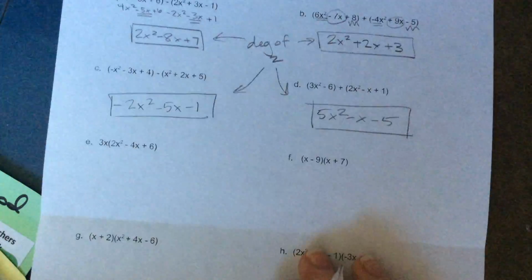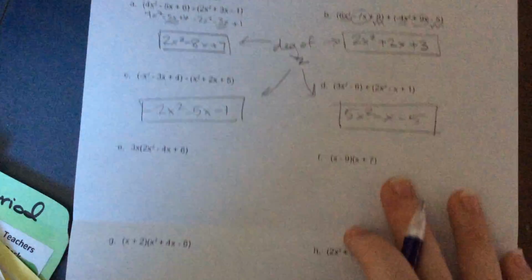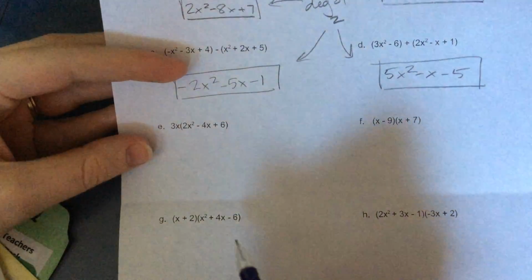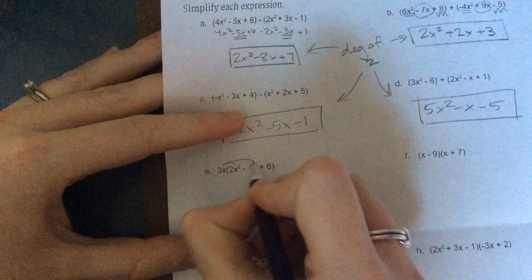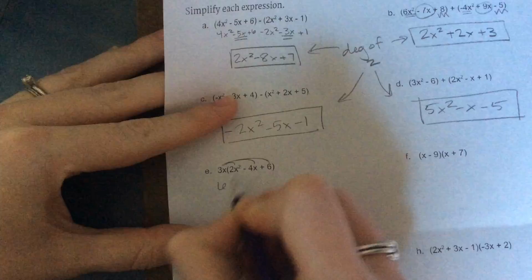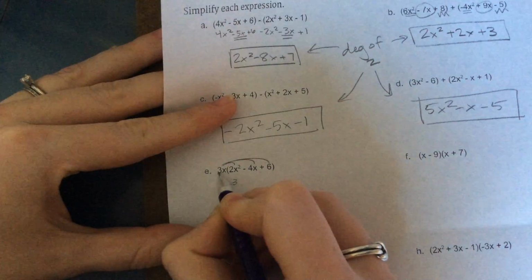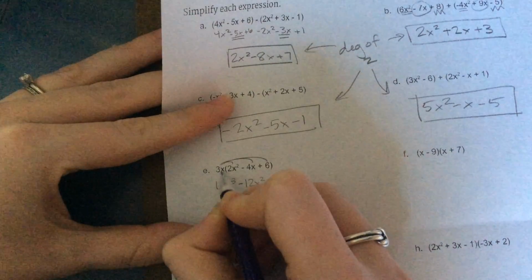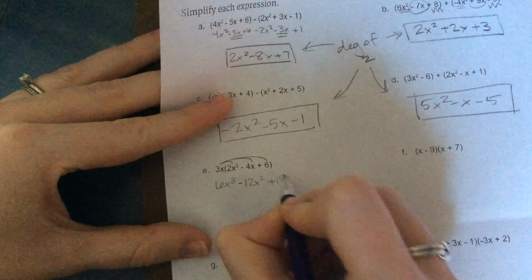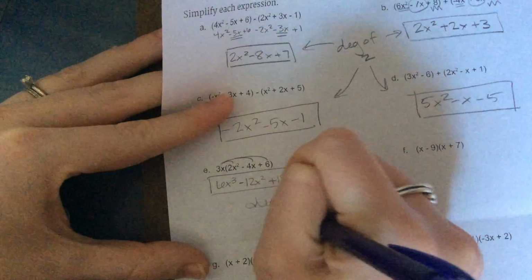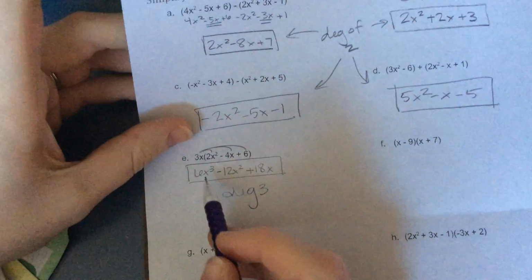Okay, the next one, we're multiplying down here, so we're multiplying this, we're multiplying this. If you have one term, you just distribute that one term. 3x times 2x squared, 3 times 2 is 6, x times x squared is x cubed. 3x times negative 4x is a negative 12x squared, and then 3x times 6 is a positive 18x. That's your polynomial, and this one has a degree of 3 because that first term has the highest degree. The highest degree is 3.